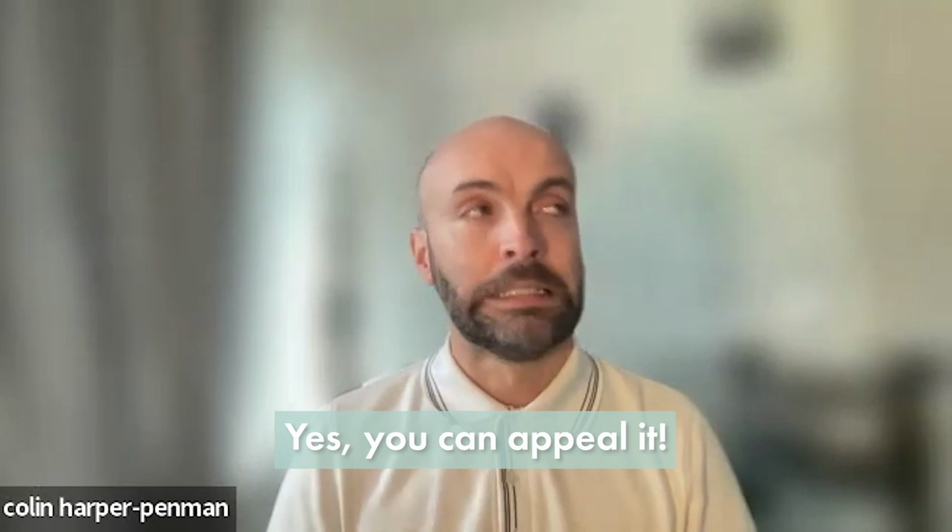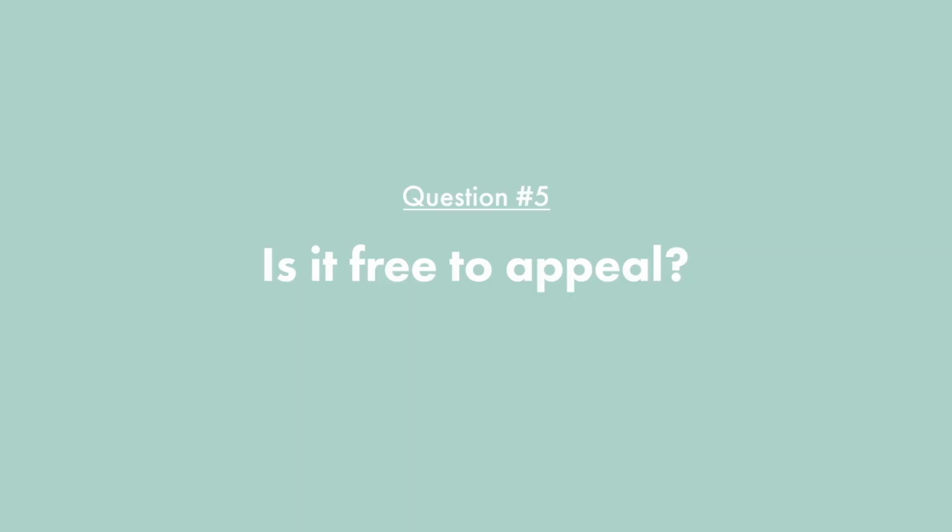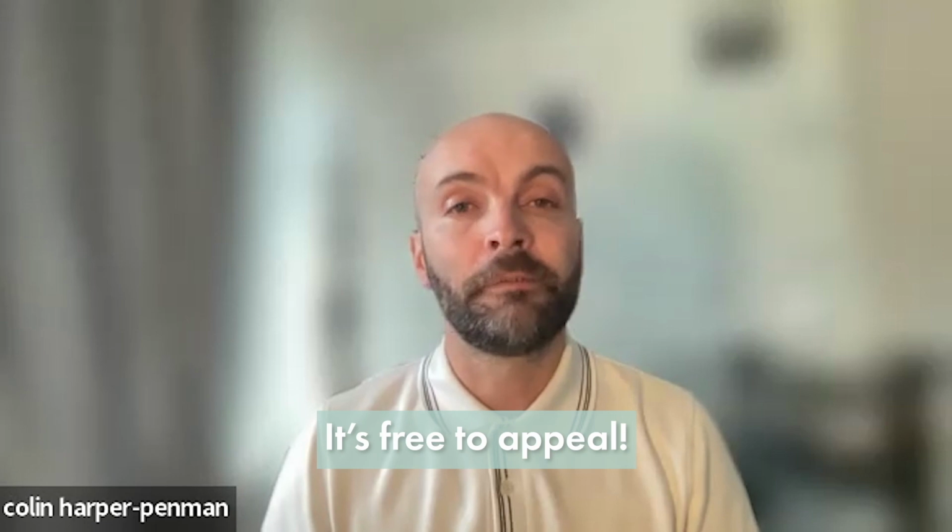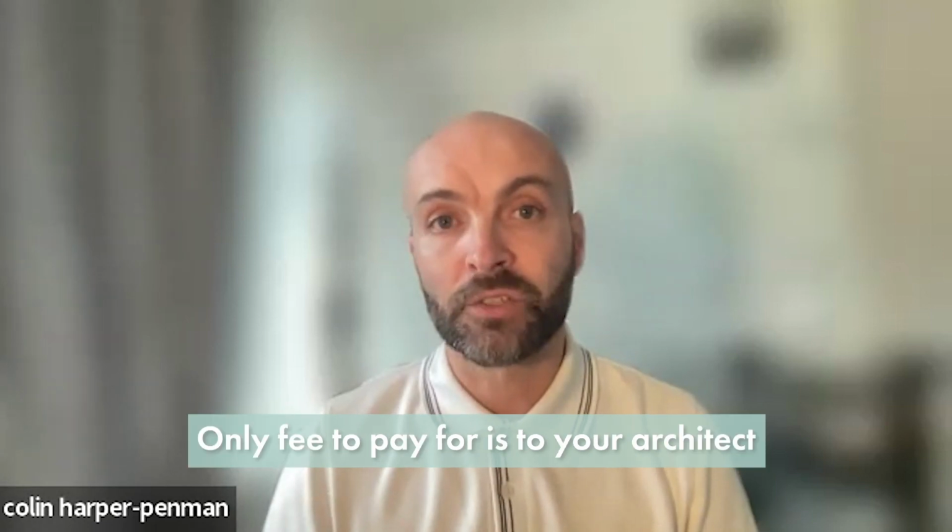Timescales for appeal can be absolutely anything. They never put a time limit on there. So you just need to be prepared. You could be waiting 3, 6, 9 months for an appeal decision. And I'm guessing it's not free to appeal. No, it is. Yeah, you'll probably pay your fee to the architect to prepare it, to submit it for you. I would advise you that you do that. But when you actually make an appeal to the planning inspectorate, there's no fee.